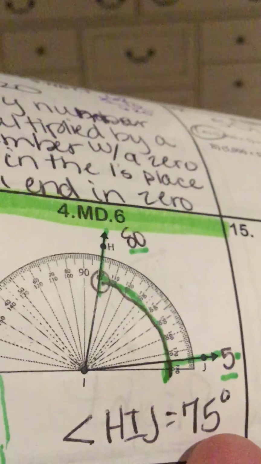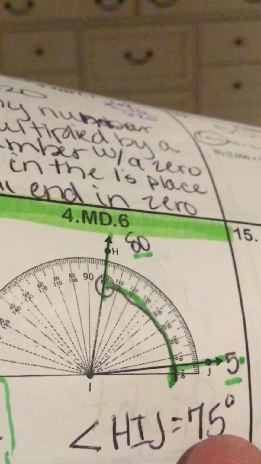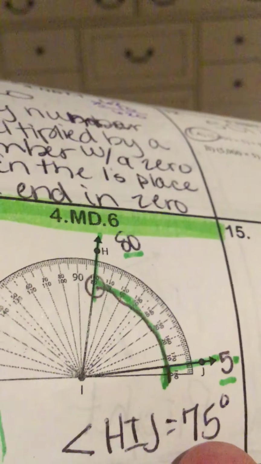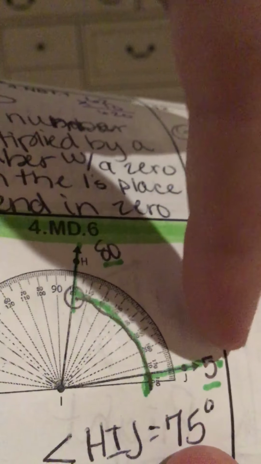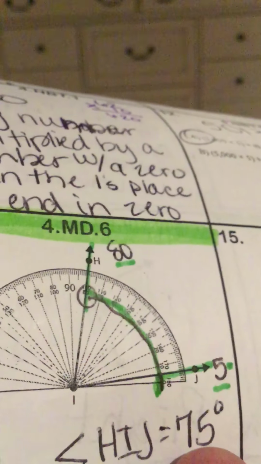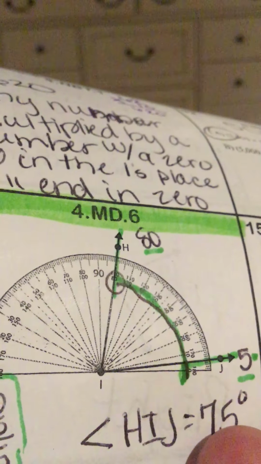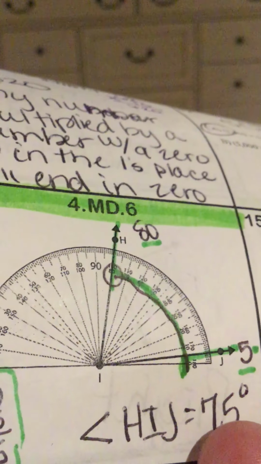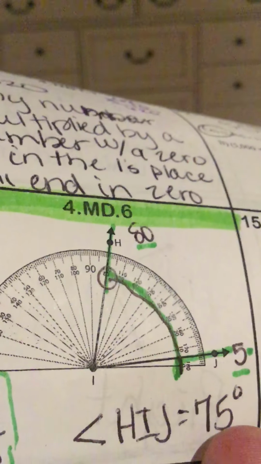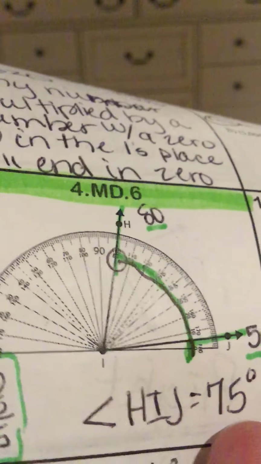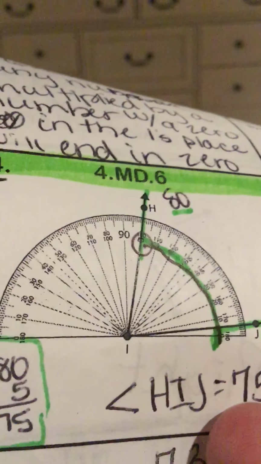The next step would be that they follow the number line and write the measurements, as you see here where I've done that, 5 and 80, where the rays cross that number line on the protractor. Then they would take those measurements and subtract them. A lot of them try to add it, but make sure that they are subtracting those measurements.